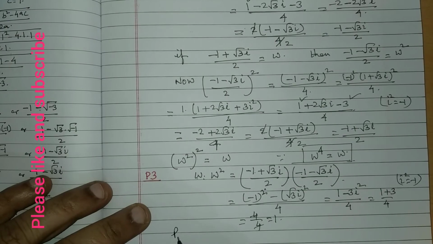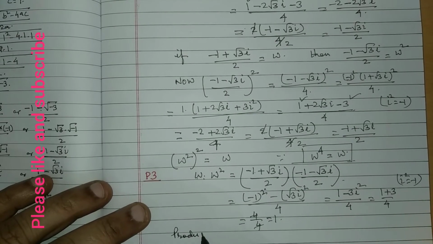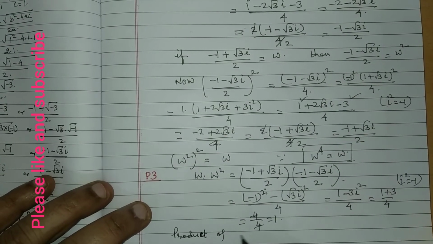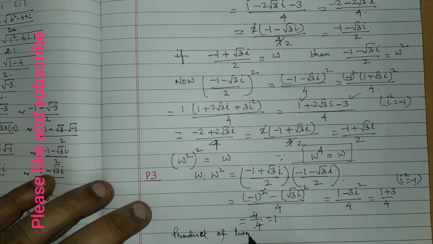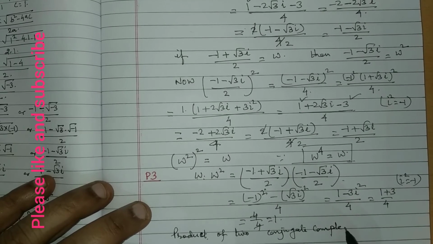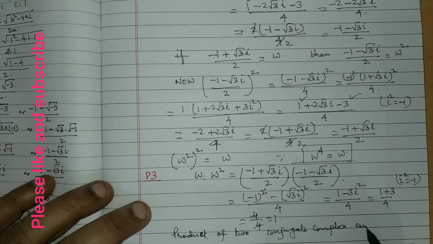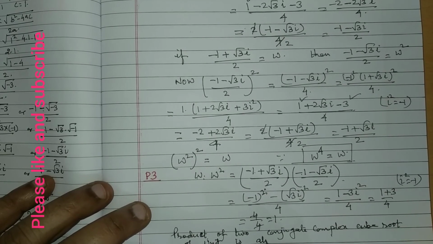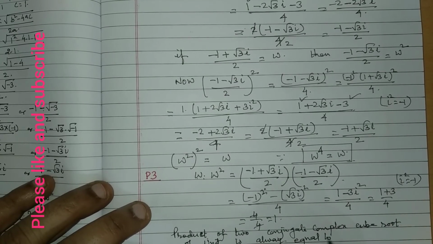So the product of two conjugate complex cube roots of unity is always equal to 1.